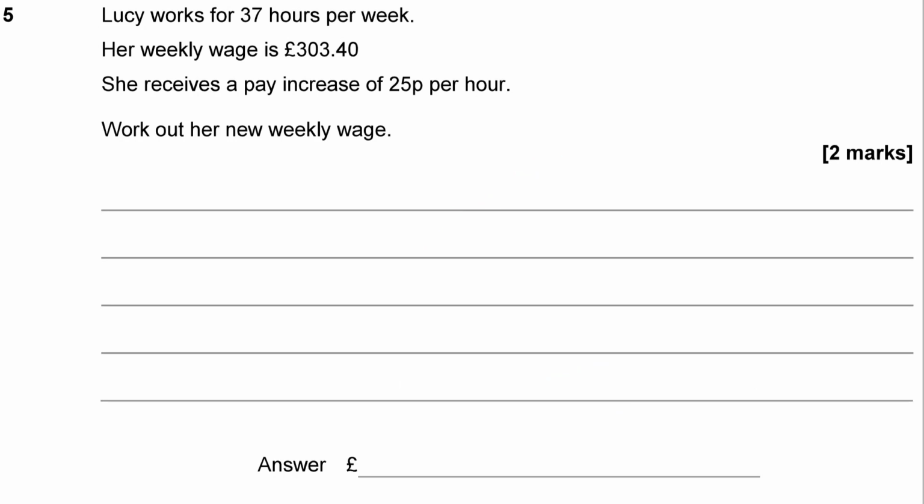Question 5. Lucy works for 37 hours per week. Her weekly wage is £303.40 and she receives a pay increase of 25p per hour. Work out her new weekly wage. Okay. So we've been given her hourly pay increase and we need to work out her weekly pay increase.